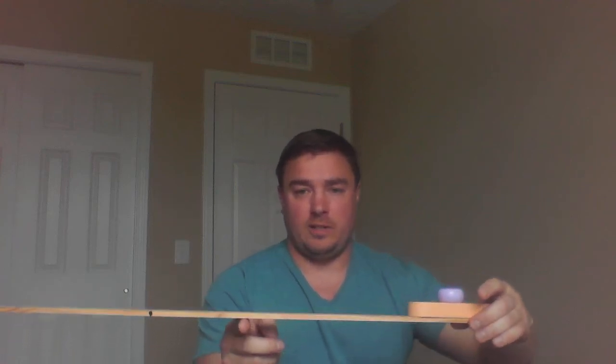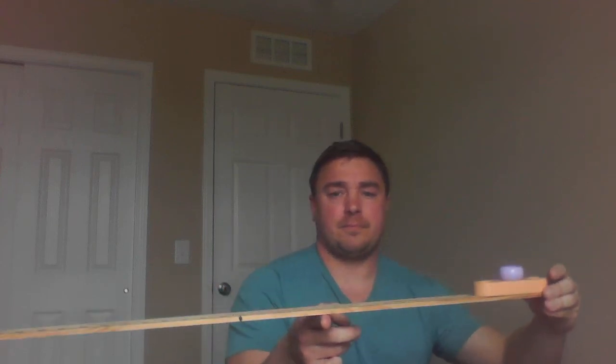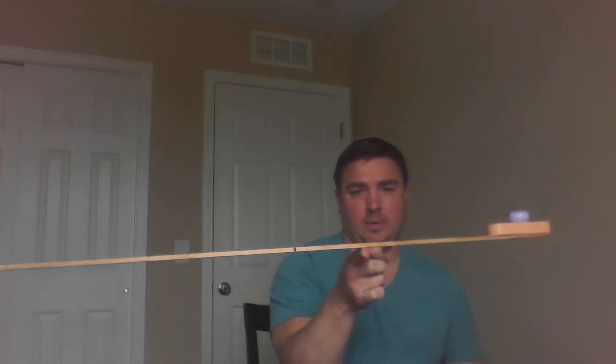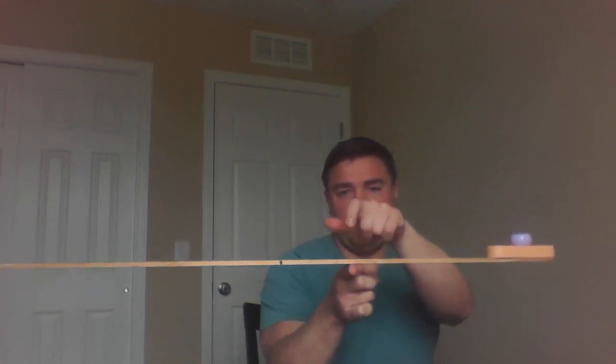Now if I add these weights over here, you can see that the meter stick stops wobbling, is balanced. The axis is right here.